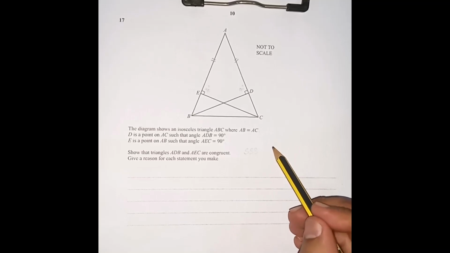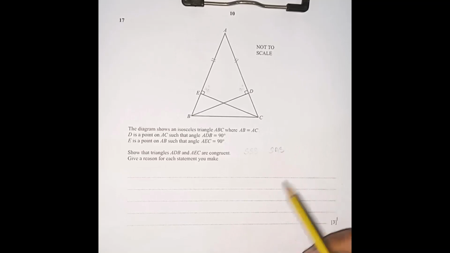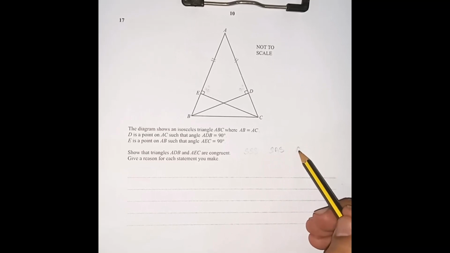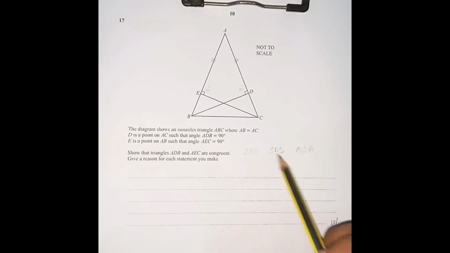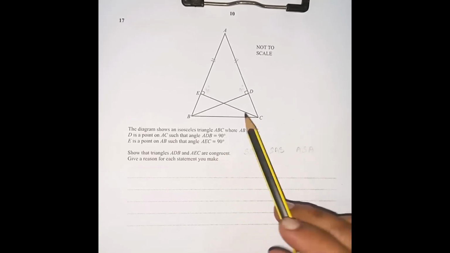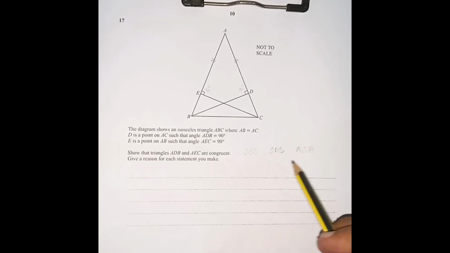The second one is side, angle, side, and the third one is angle, side, angle. So we have to check why these are congruent to each other, so we have to find out the situation from these 3.